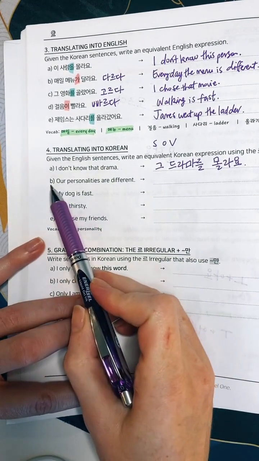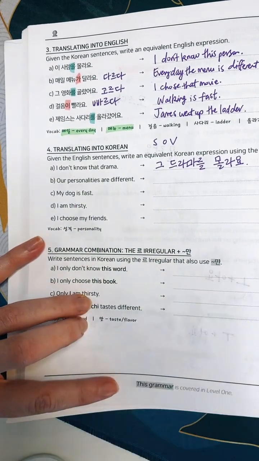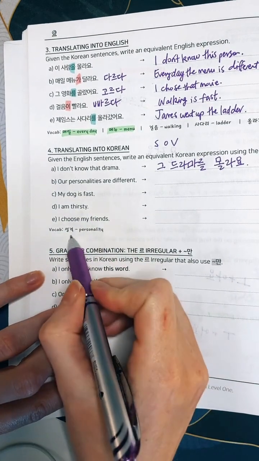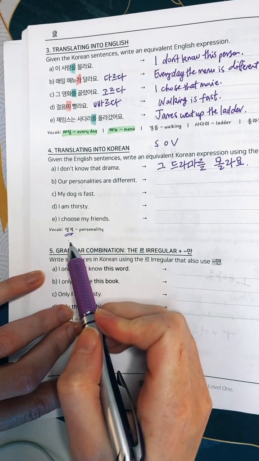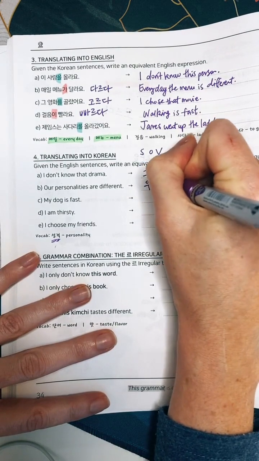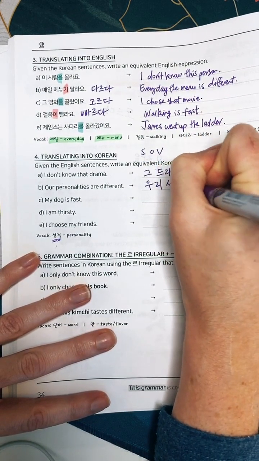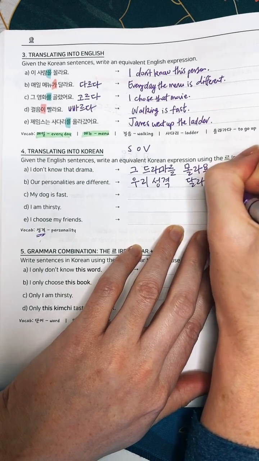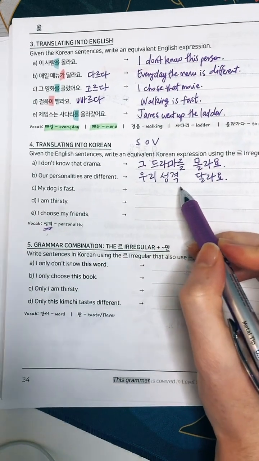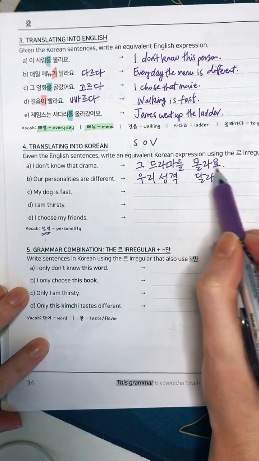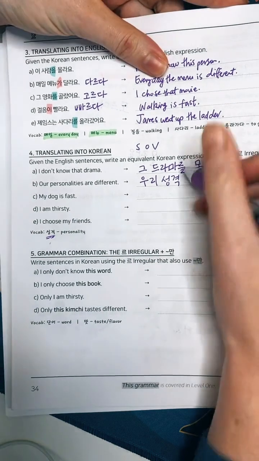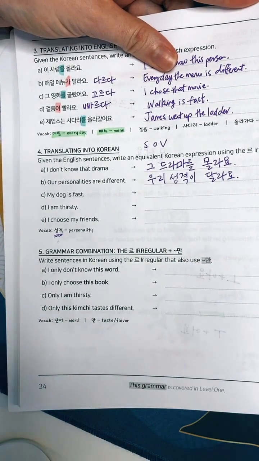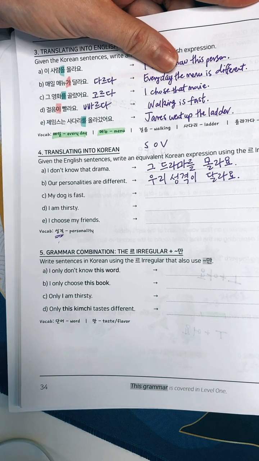All right. B. Our personalities are different. So we have 성격 here provided as vocab. 성격 means personality. Our personalities is 우리 성격. Particle, right? And then 달라요. 달라요 means to be different. What particle do we need here? Well, 다르다, to be different, is a description, right? It's a descriptive verb, so we need the subject particle. 우리 성격이 달라요. Our personalities are different.